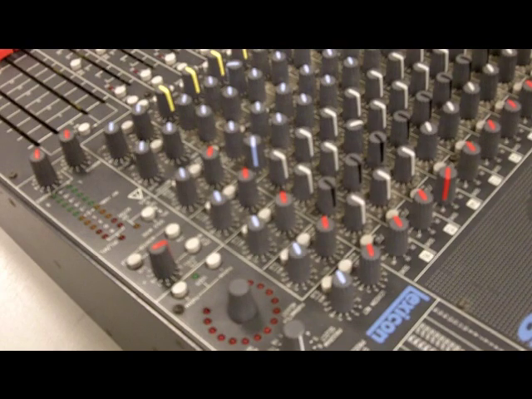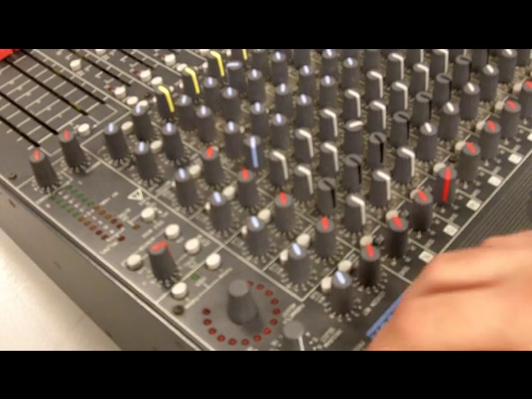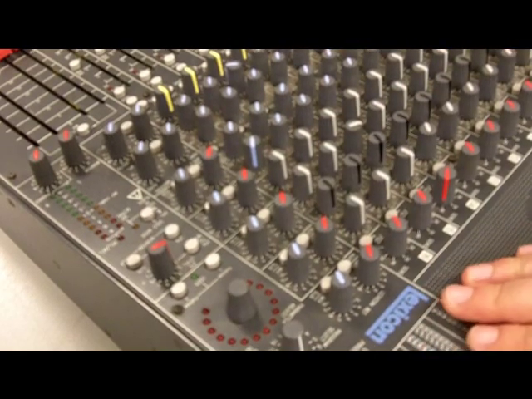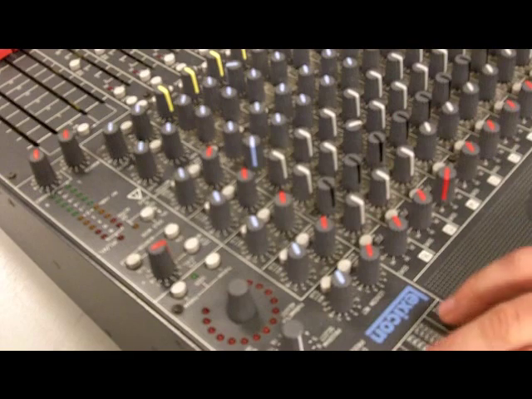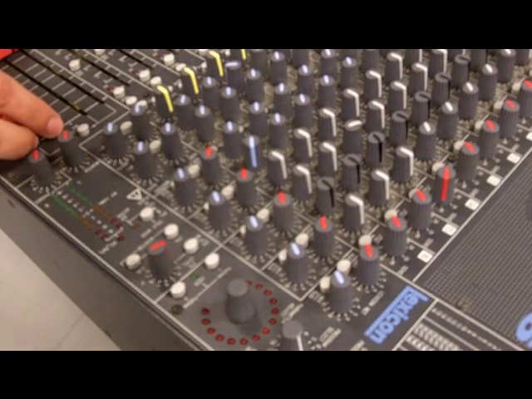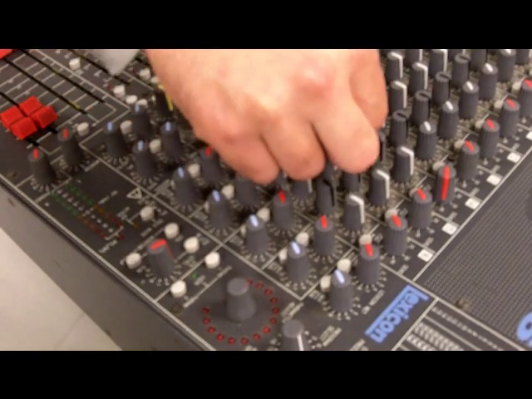Okay, this tutorial is about adding internal effects on a small live sound mixing console, adding a bit of reverb or delay to a microphone. We've got a microphone going in on channel 14, which has already been sound checked, and you can hopefully hear that coming through nice and clearly.